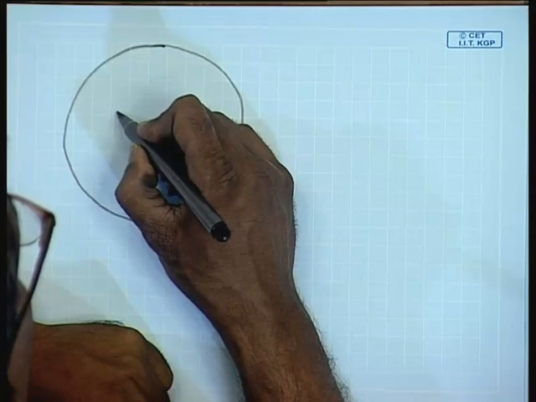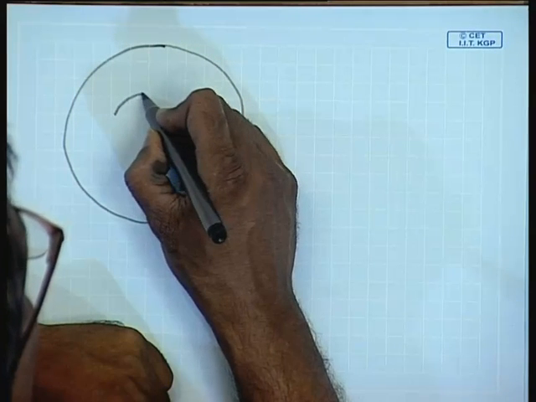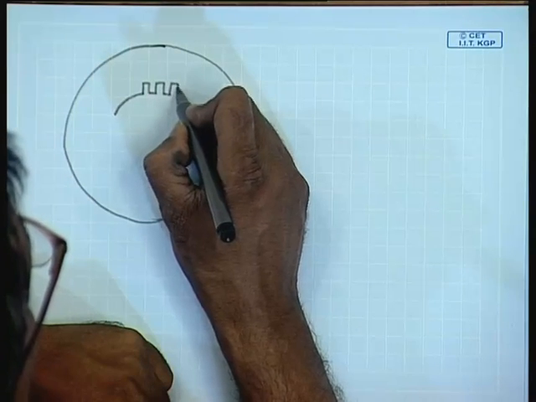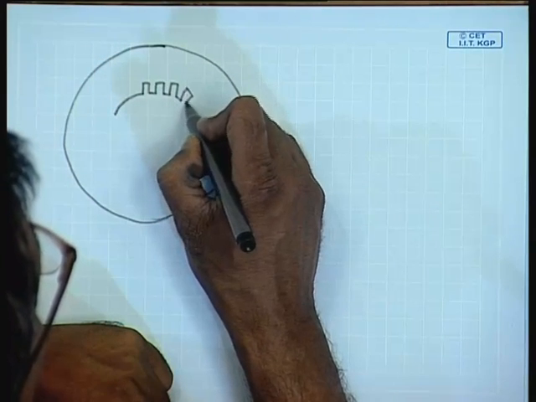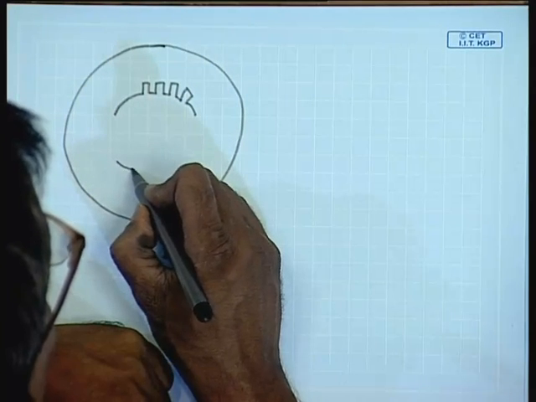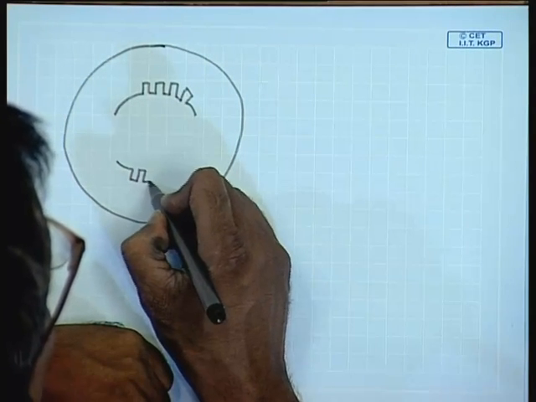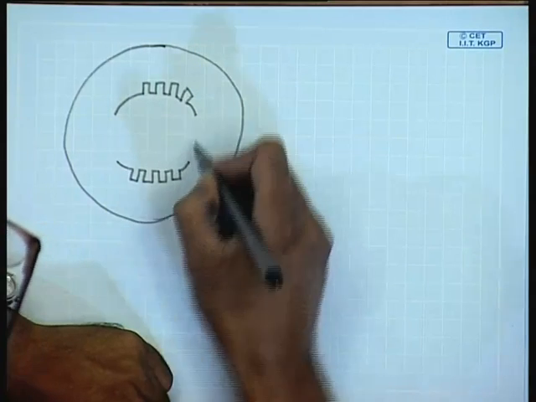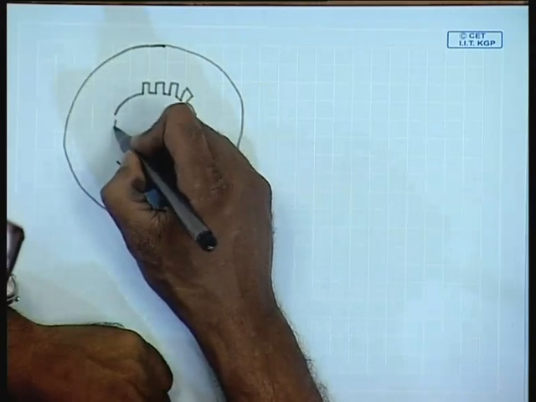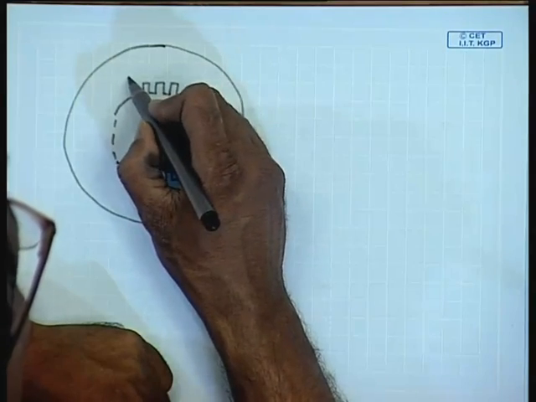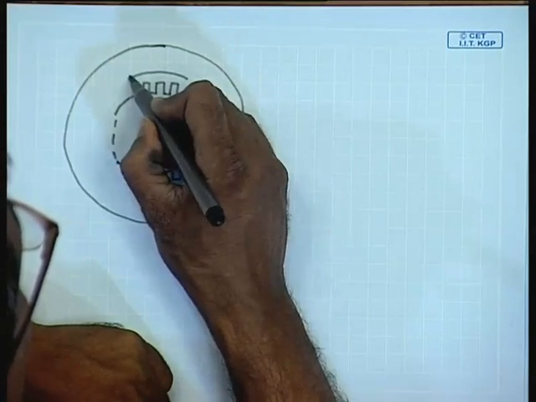This is the armature which has slots and teeth on them. This is the pole.